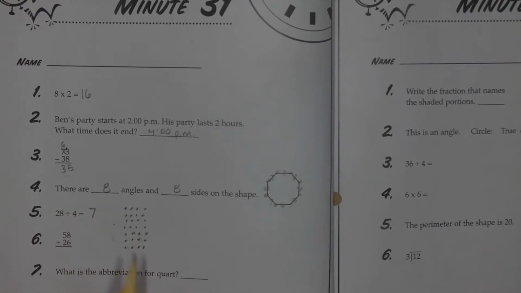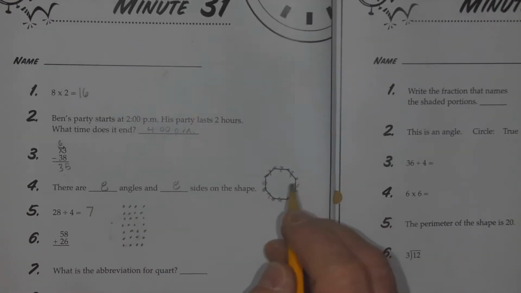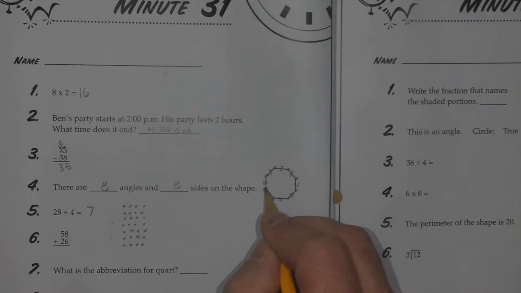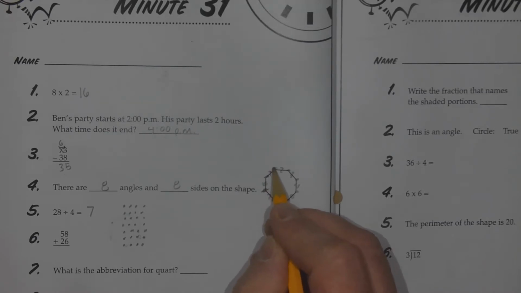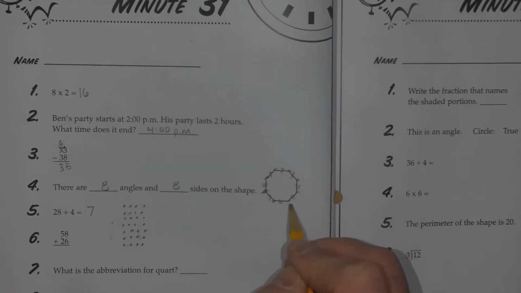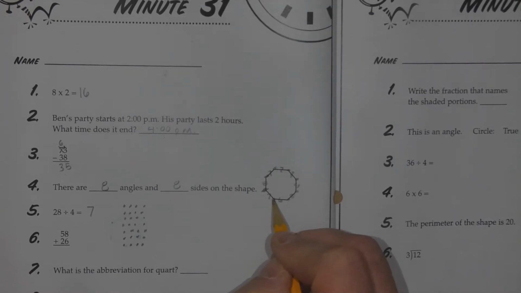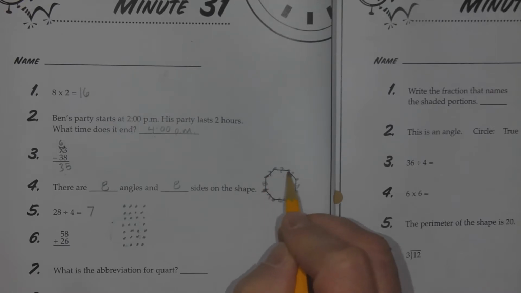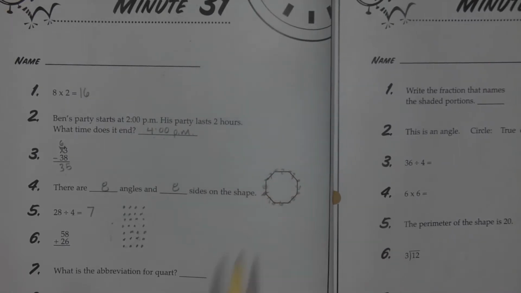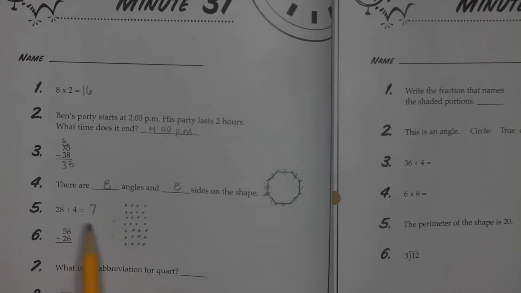Number 3, you should have the answer 35. Number 4, there are 8 angles and 8 sides on this shape. If you look at my scribbles carefully, you'll see that each one of these corners, that's an angle. If I count them, I ended up with 8. 1, 2, 3, 4, 5, 6, 7, 8. And then the same thing with sides. If you pick a starting point and you count your way around, wherever you end up with is how many sides it has.